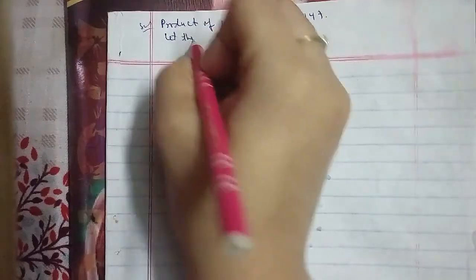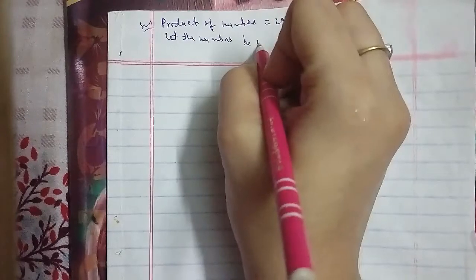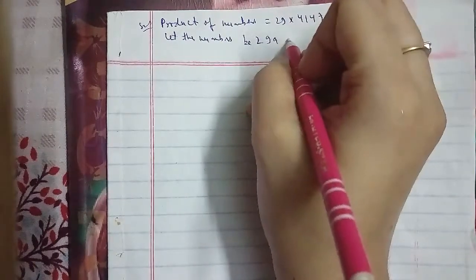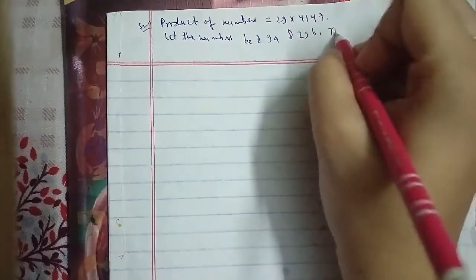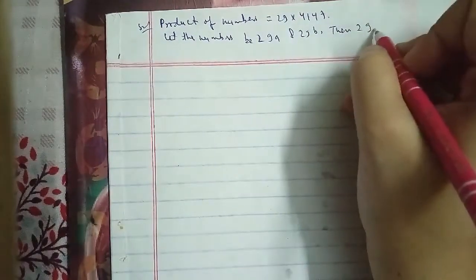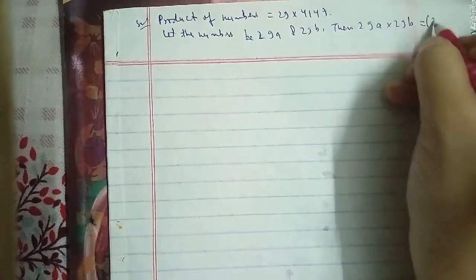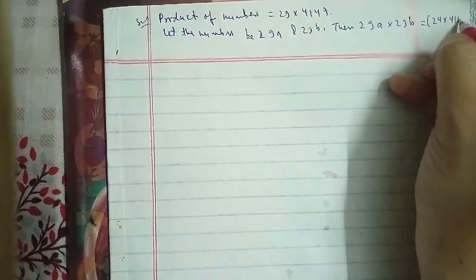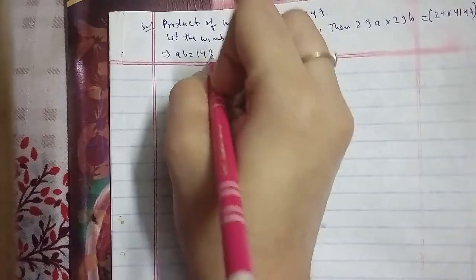Let the numbers be 29A and 29B, then 29A into 29B equals 29 into 4147, which gives AB equals 143.